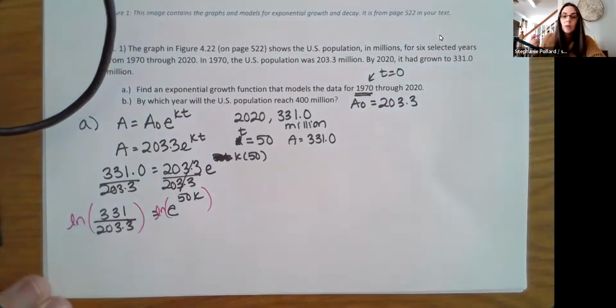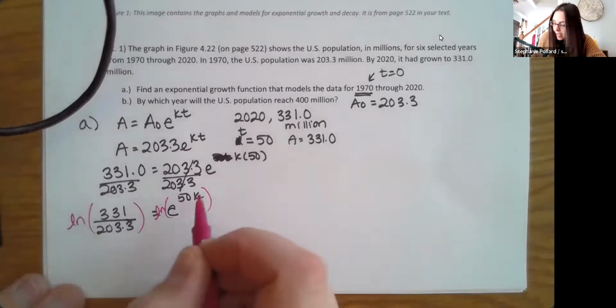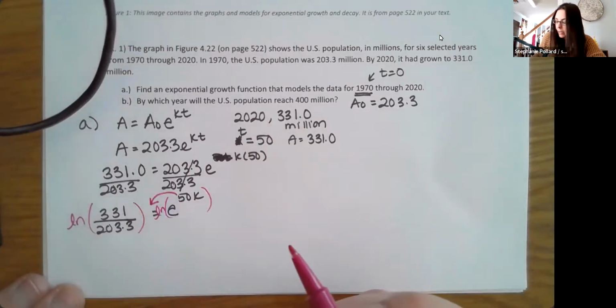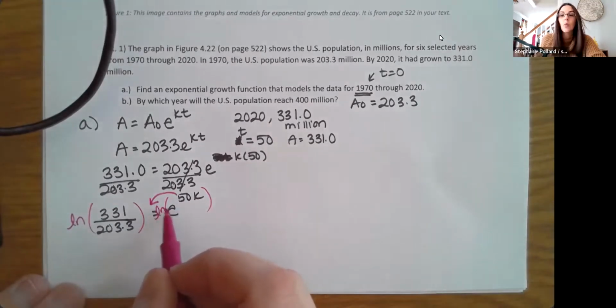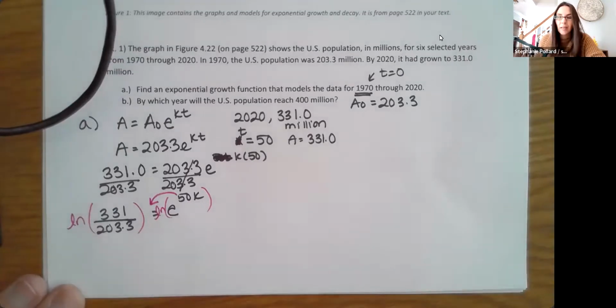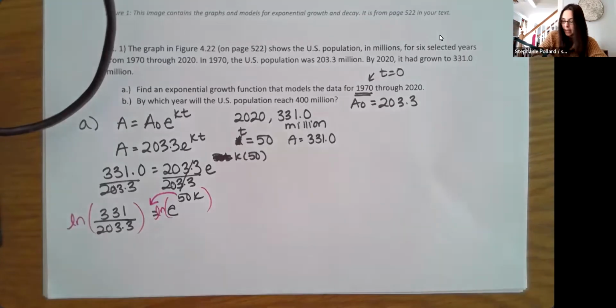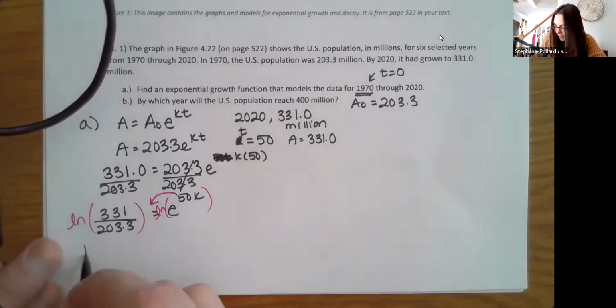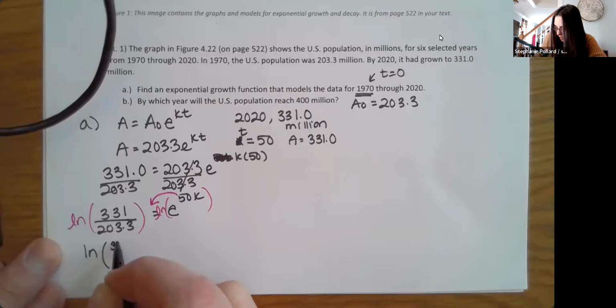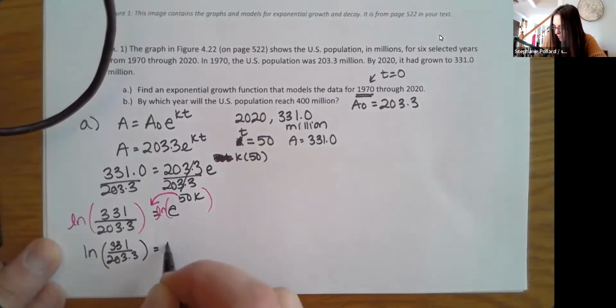Remember, when we take the natural log, what happens is this 50k is going to come out and be multiplied, and then natural log of e is just 1. So it basically cancels itself out. We just have a multiplier by 1 here, so we don't need to write that in. And what I have left is the natural log of 331 over 203.3 is equal to just 50k.